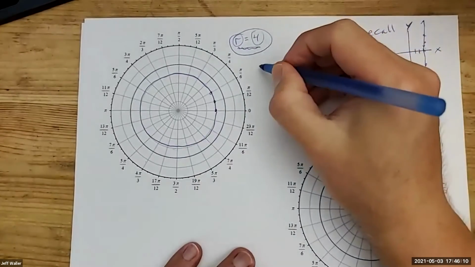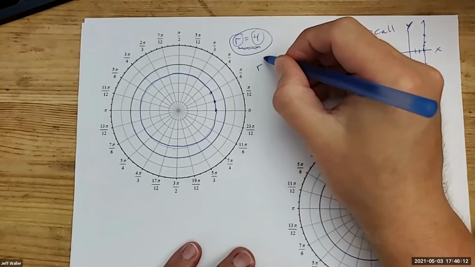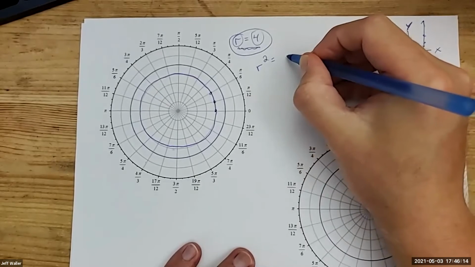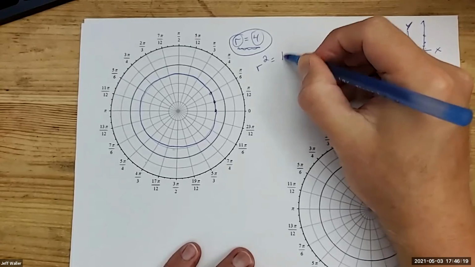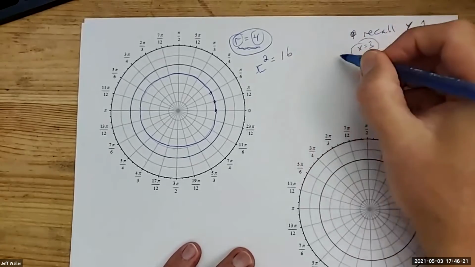And real quick, r equals 4 leads to r squared equals, if r is 4, r squared is? 16. And what's r squared in x and y?